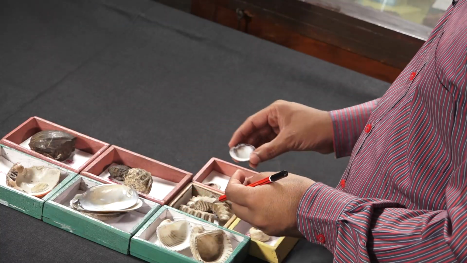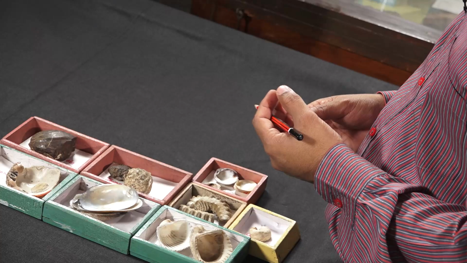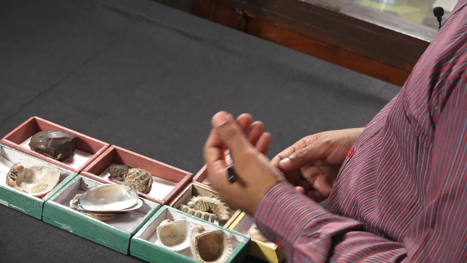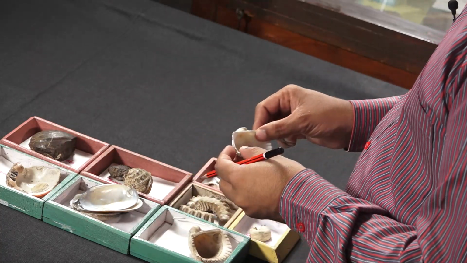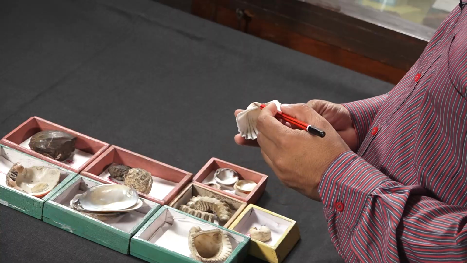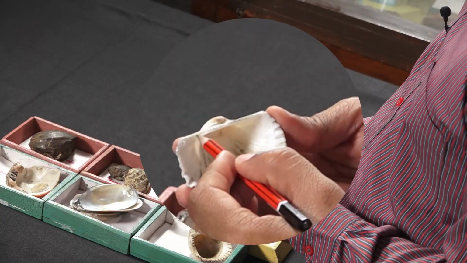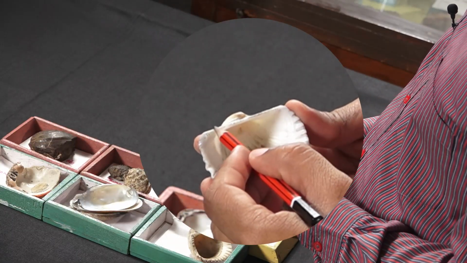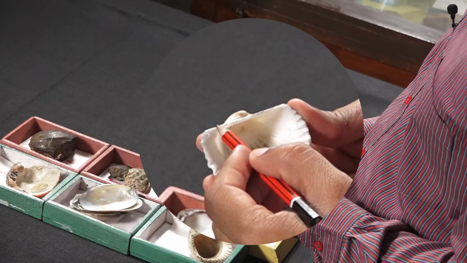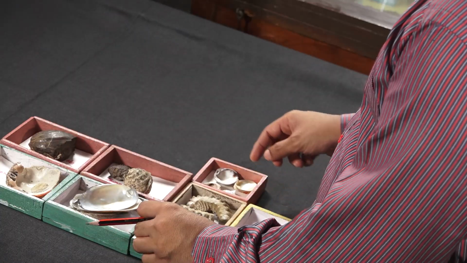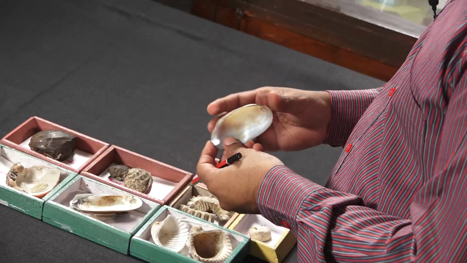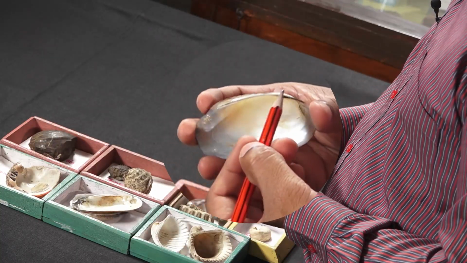The main feature which you can observe in the hinge line is whether the hinge is straight or not. If you see the hinge line in Arca, that is completely straight. If you see the hinge line in Unio, this is also a straight line.